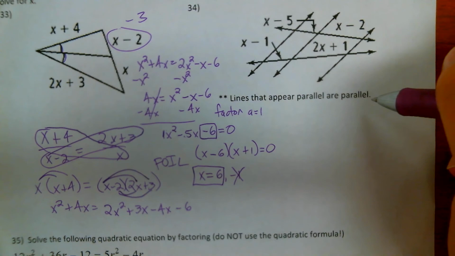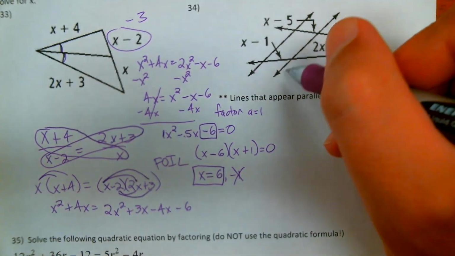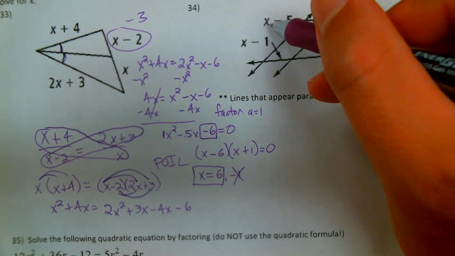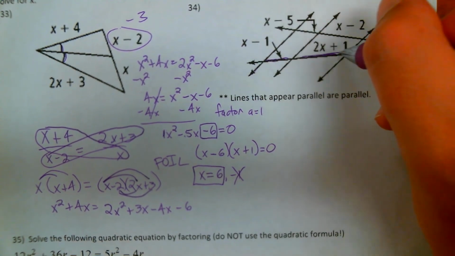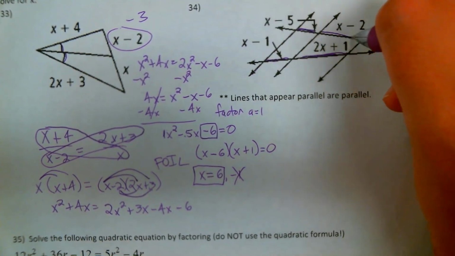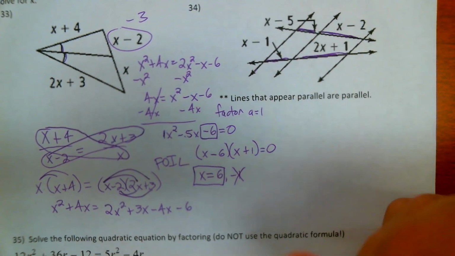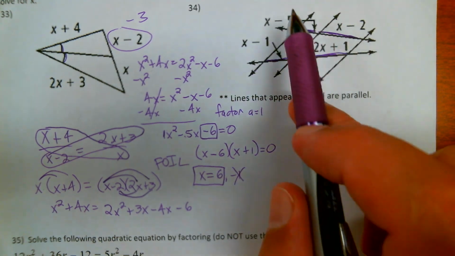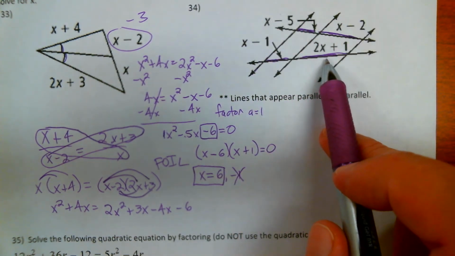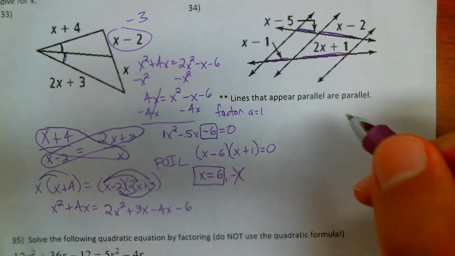Number 34 is the corollary to our side splitter theorem. It says lines that appear to be parallel are parallel. So our corollary says if all these lines are parallel, these transversals will cut these pieces into segments that are proportional. Okay, each of these pieces are proportional. So it's the same concept as always. You can go left over right equals left over right, top over bottom equals top over bottom. I'll stick with left to right.